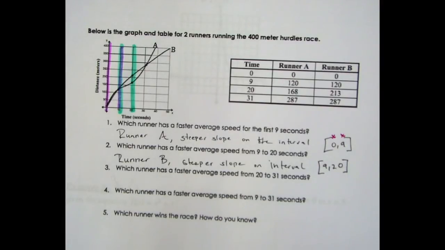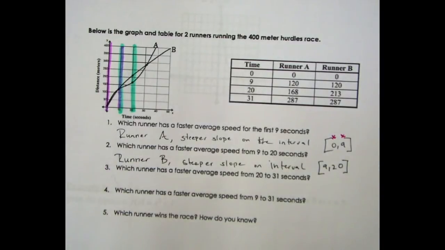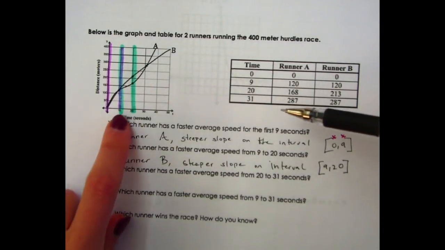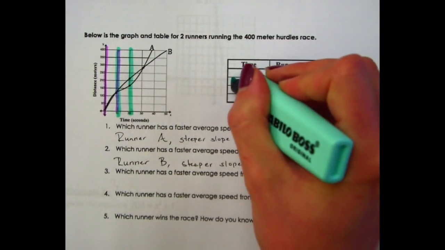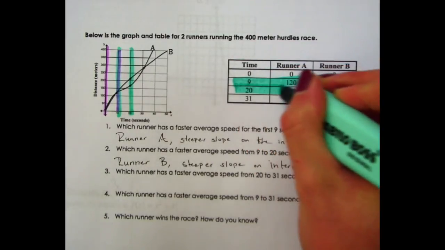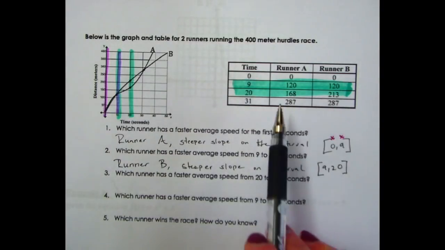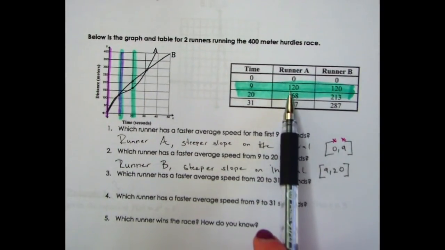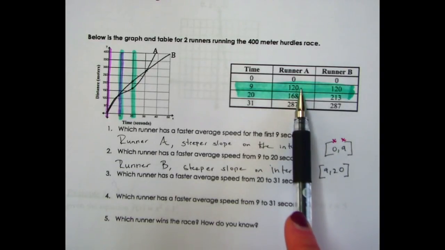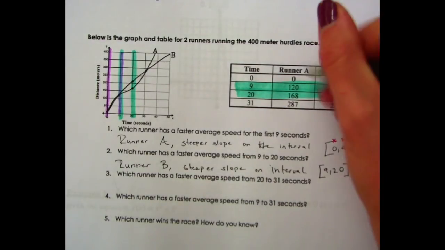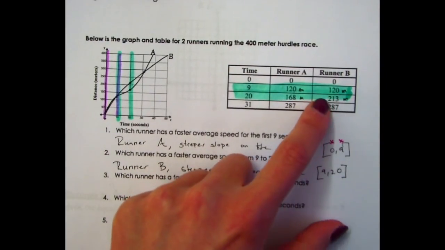At this point, I'm going to move away from looking at the graph and start noticing that I can draw the same conclusions from the table. Focusing on the second interval, 9 to 20, and comparing runner A and runner B on that interval, I can see that runner A got from 120 meters to 168 meters. These are distances in meters. And runner B got from 120 to 213 meters.